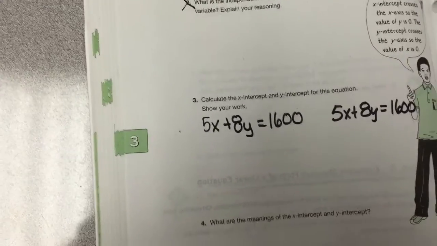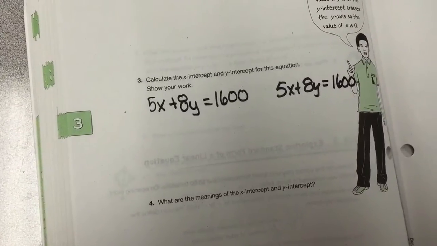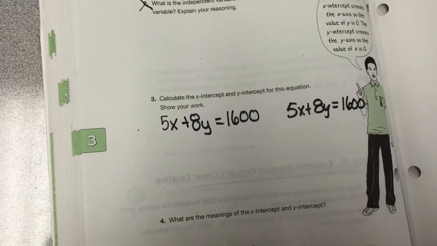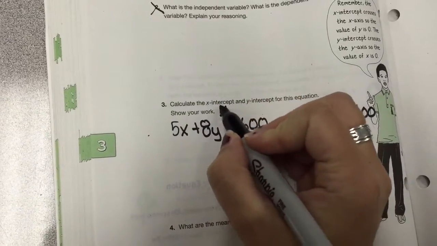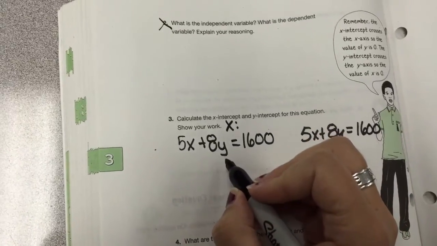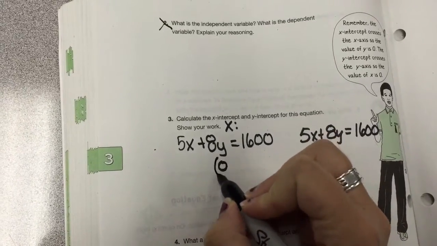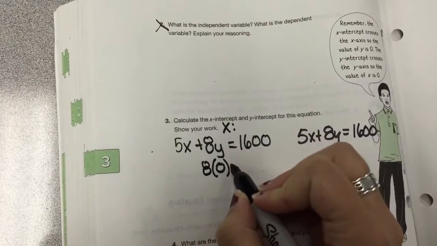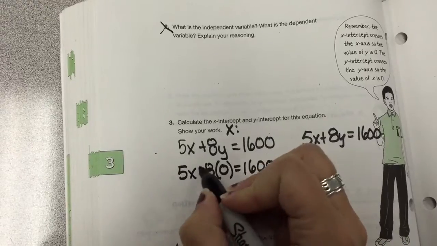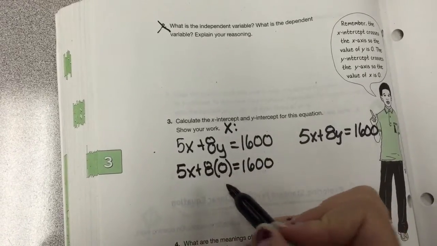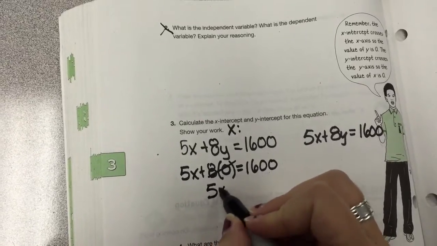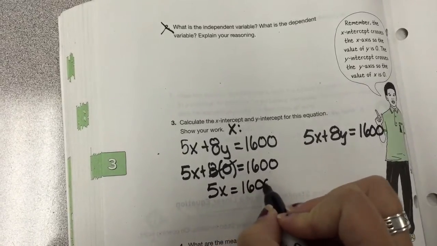So if I am trying to solve for my x-intercept, I'm going to go ahead and plug a 0 in for my y. So I'll just write x above it because we're looking for our x-intercept. So instead of a y here, I'm going to plug in a 0. So it'll be 0 times my 8, and then I'm going to bring everything else down. So 0 times 8 is obviously 0. That would go away. And then you would have 5x equaling 1,600.